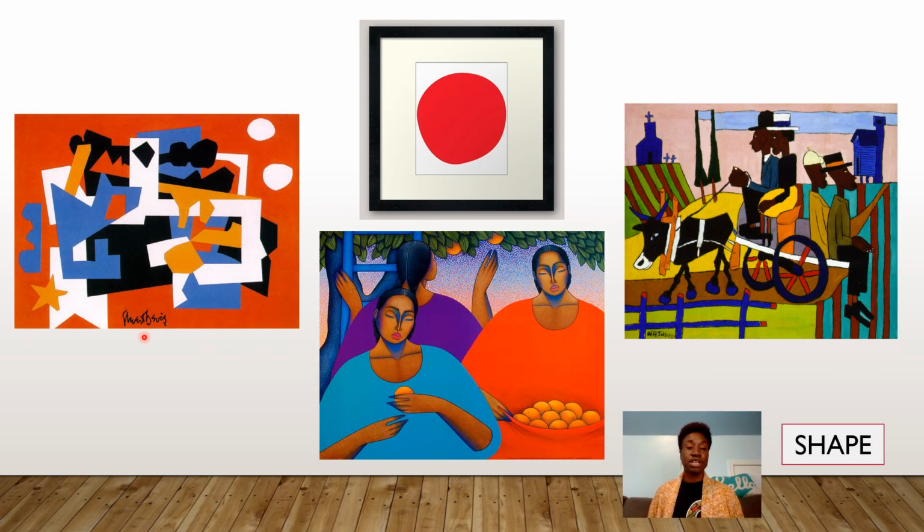Here are some examples of shape. These are all organic abstract shapes. This is all organic, which means it doesn't really have a name. They're funny looking shapes. Even the star is not regular. Same thing with this circle. It's off just a little bit, so it's not a perfect circle.